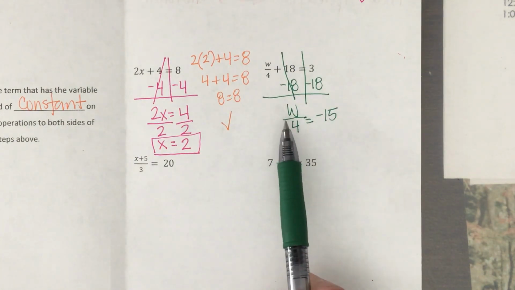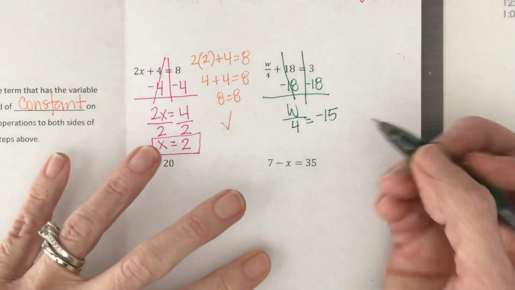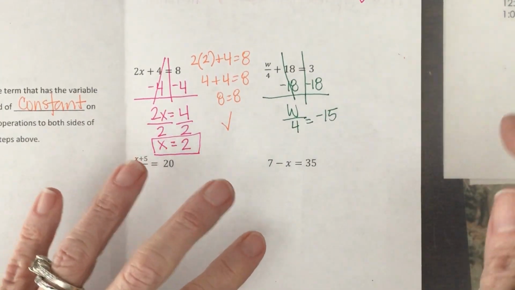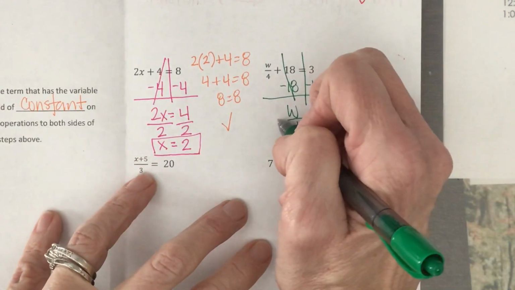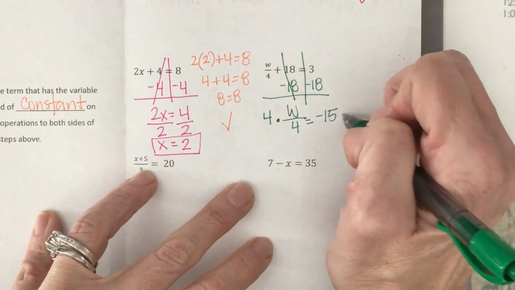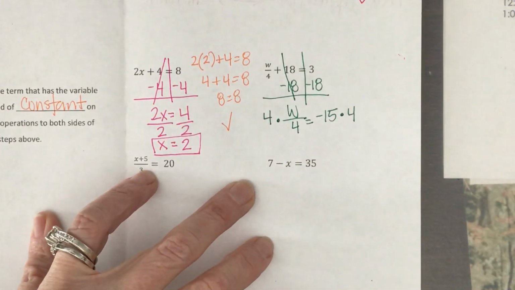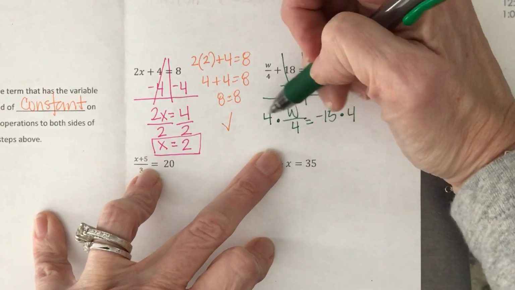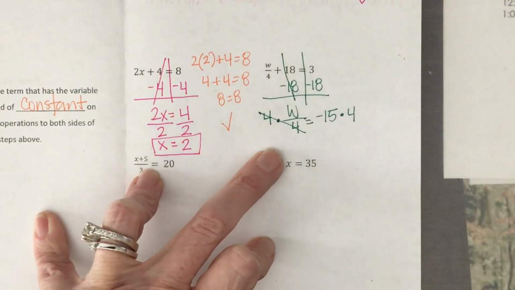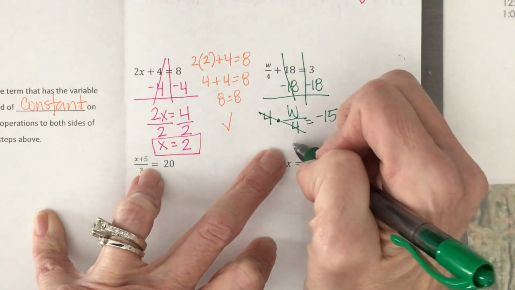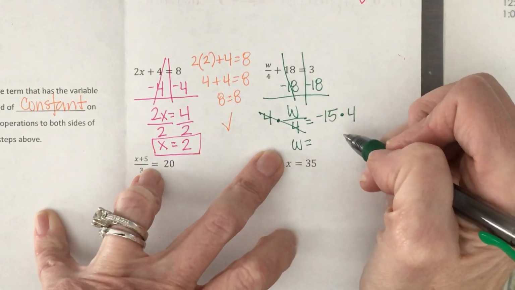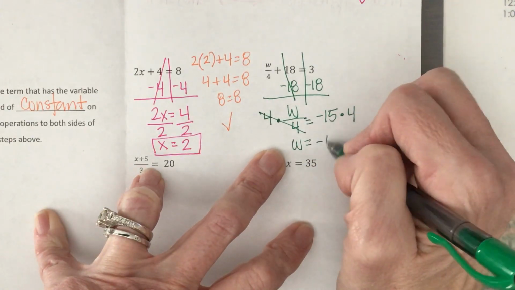So really, it's w divided by 4. Okay? So the inverse, or the opposite of division, is multiplication. So I'm going to multiply both sides by 4. 4 divided by 4 is going to be 1. I'm left with w. Negative 15 times 4 is negative 60.